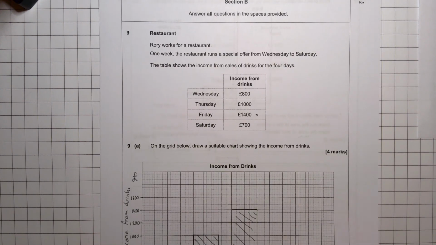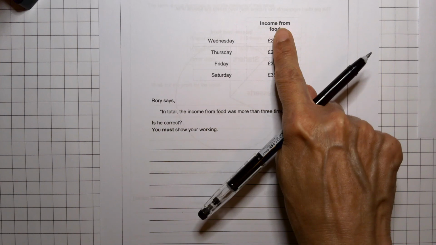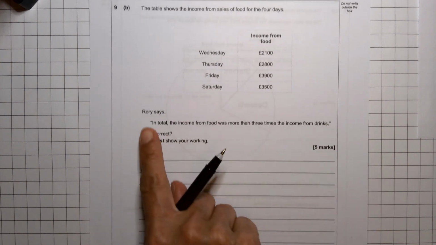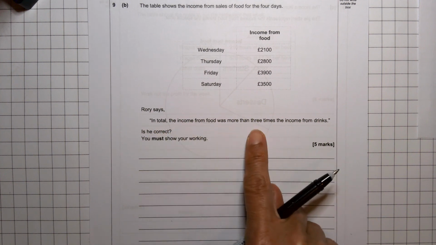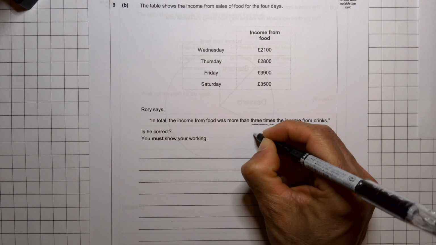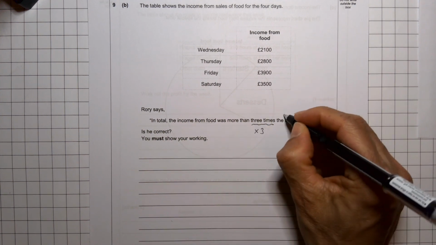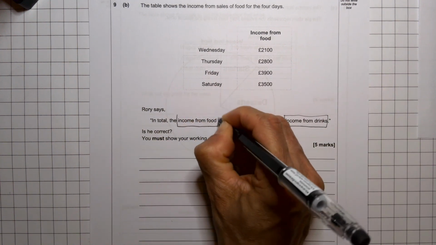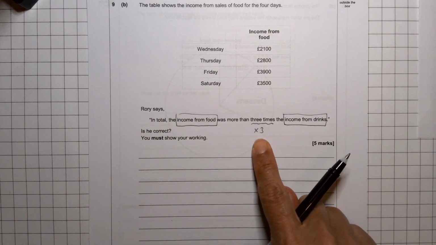Brilliant. So now we're moving on to 9b, and 9b says here's a table, and this time it's the income from food. So this is how much money comes in from the food. And Rory says that in total the income from food was more than 3 times, so what does that make you think? 3 times the income of drinks. So we're going to have to find what the income for drinks was, we're going to have to find what the income for food was, what the total for this one, total for that one, and then we're going to compare it to see if this is true.